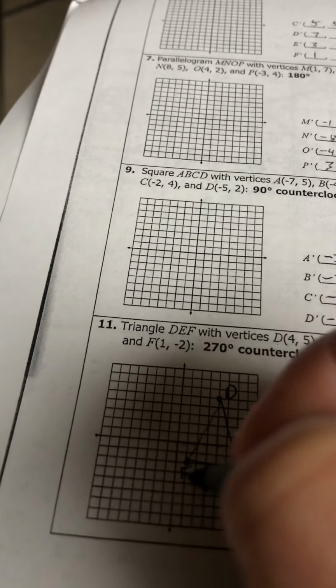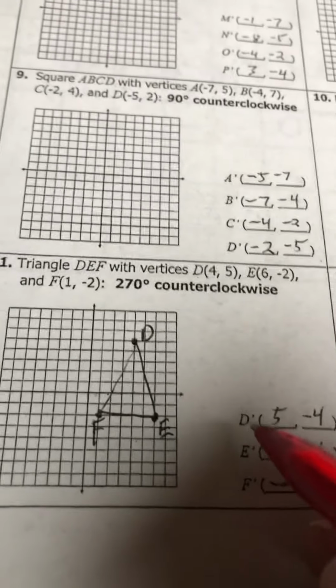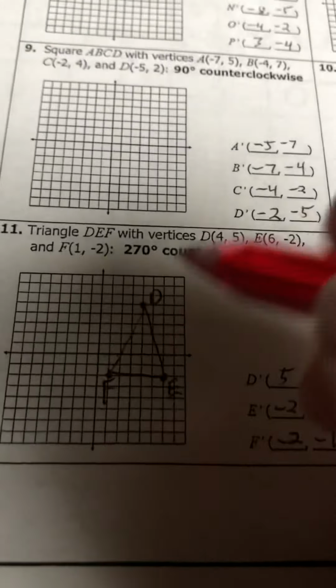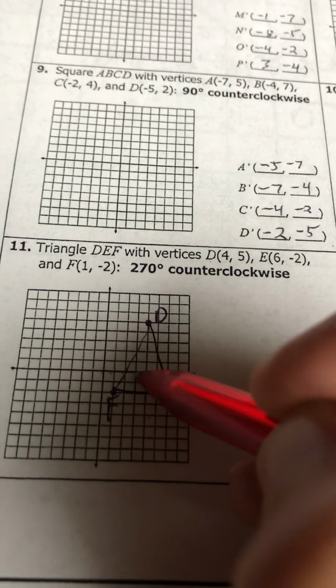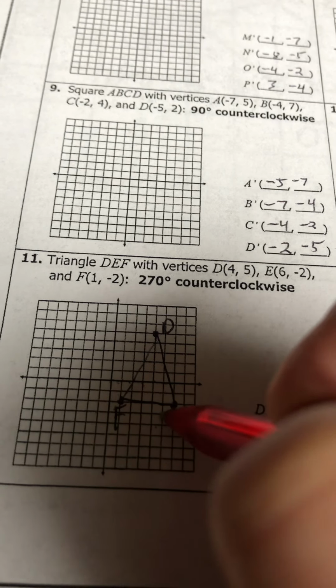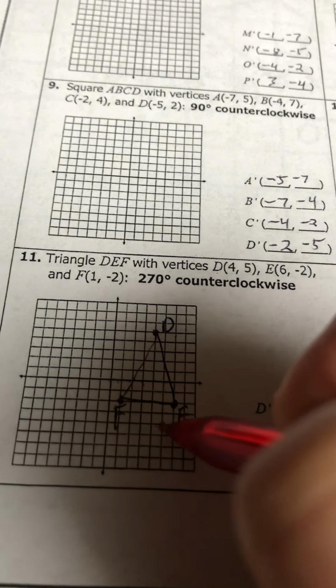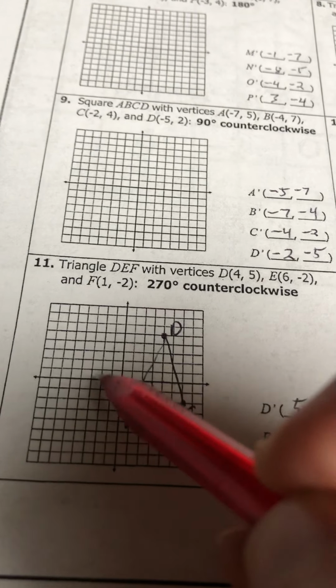In red, because that was my F, that was my E, and this is my D. Now, taking a look at that, I'm grabbing my red pen, and I'm going to do my new ones in red. So my new D is 5, -4. This one's going to look weird. E is -2, -6. And F is -2, -1.